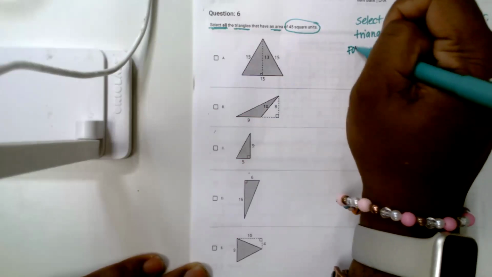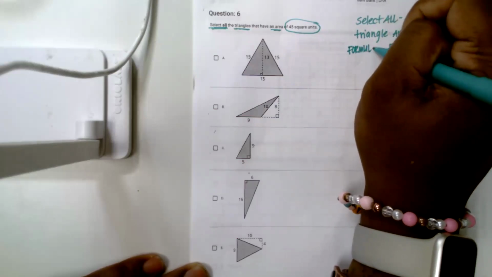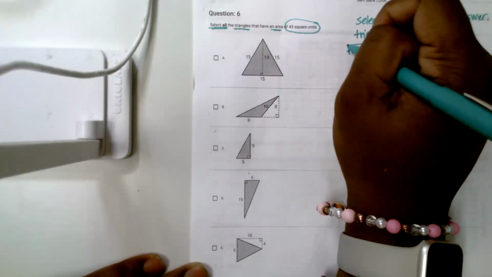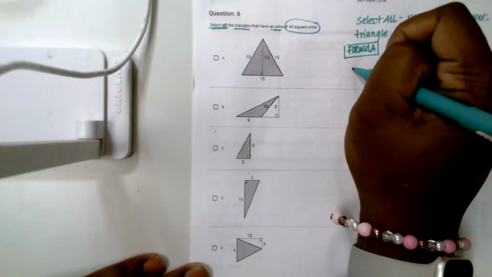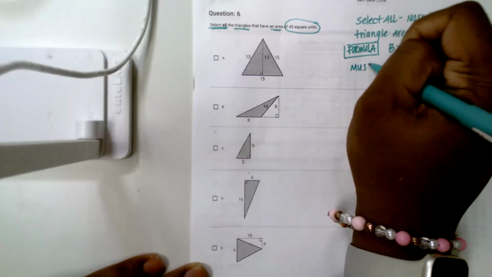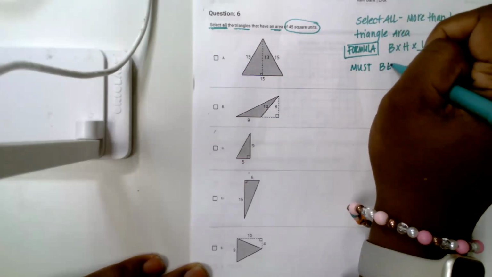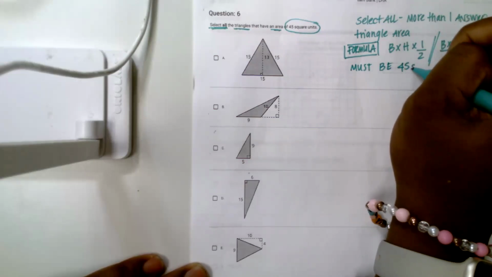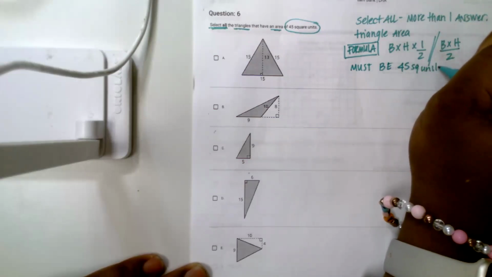Formula is always important. And while I explain it, you'll see. Also, the area must be 45 square units.